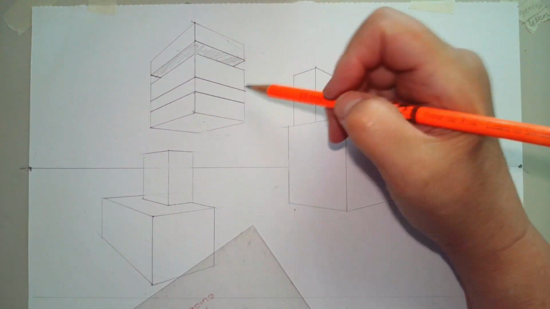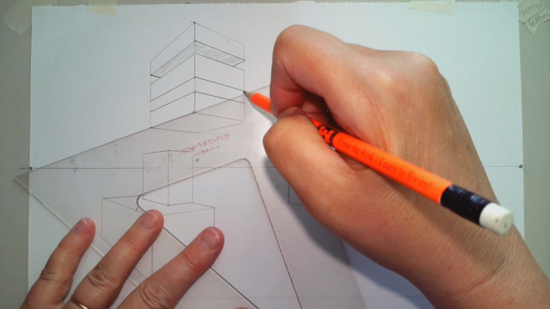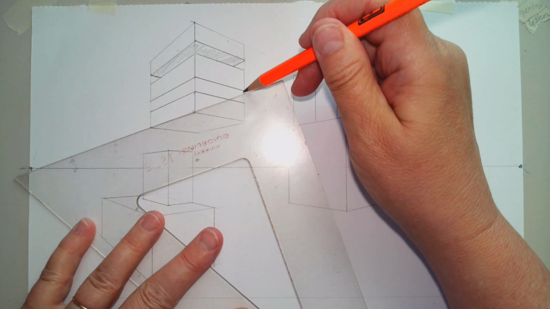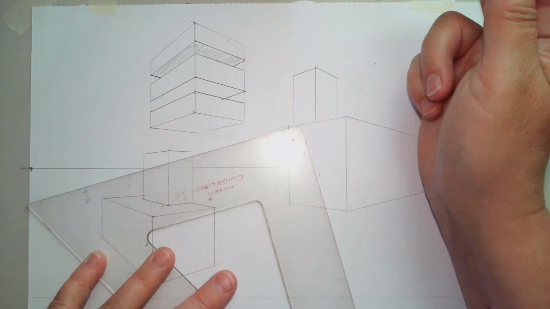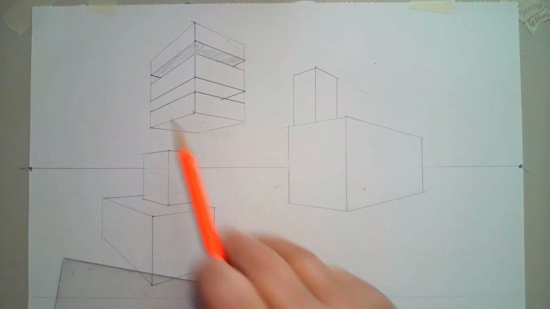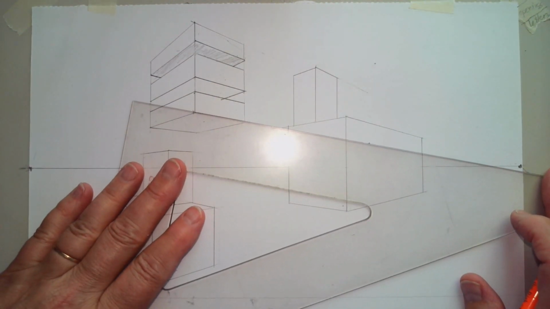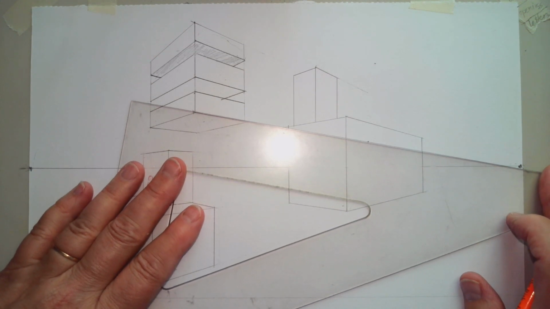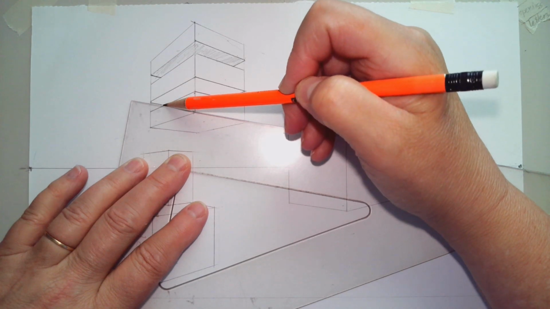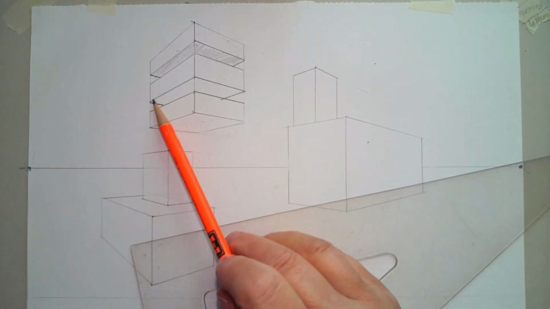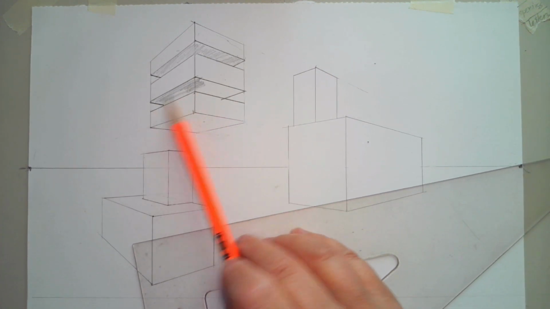So just like I did with this one, go to this corner, line that up with a vanishing point, like that, and then go to this corner and line it up with the right point. Remember that anytime you're doing the tops or the bottoms of the cube, you're going to use the opposite points there. Try to get rid of that line right there by shading.